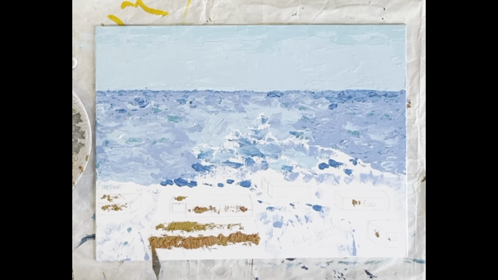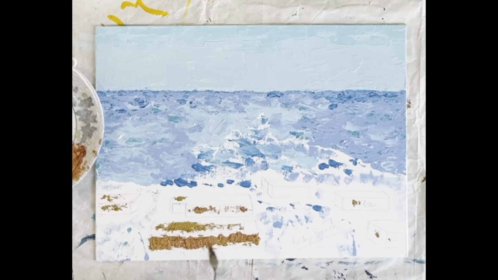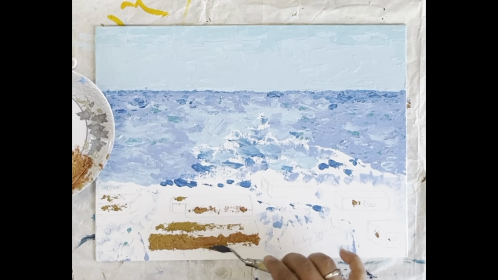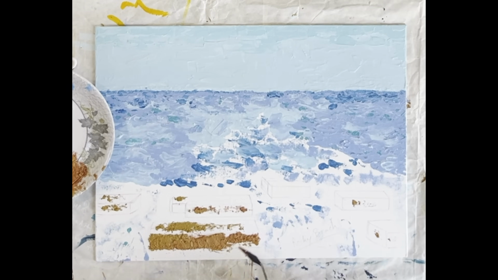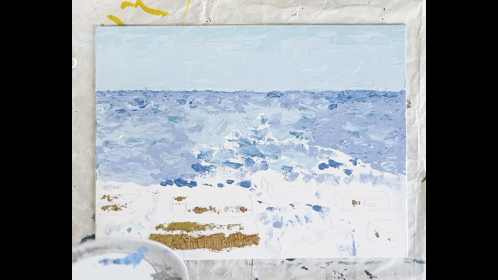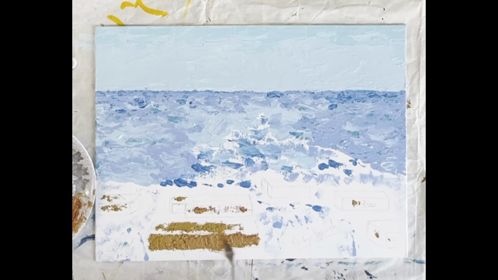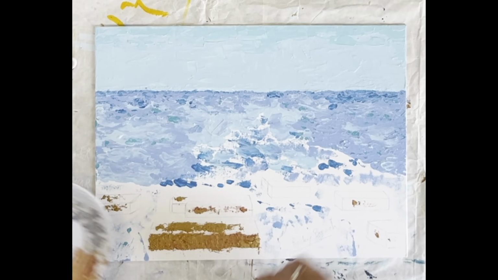Well, any guesses on what are we using to paint these structures? If you have guessed sand, that's right. We will use sand mixed with acrylic paint so that these structures will get a textured and a slight three-dimensional effect as well.